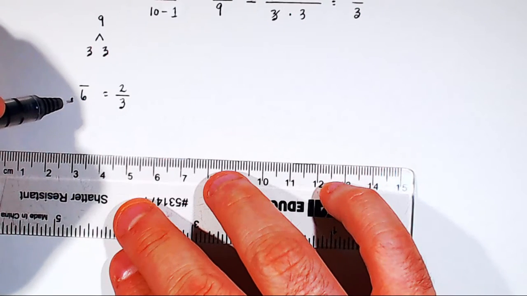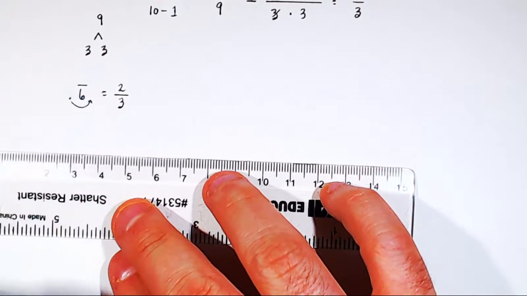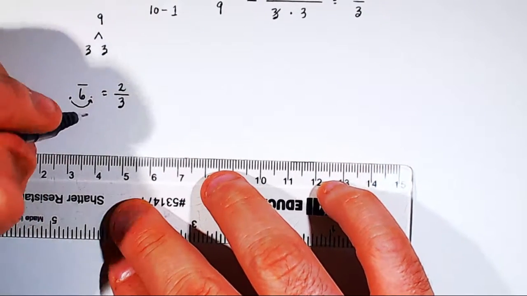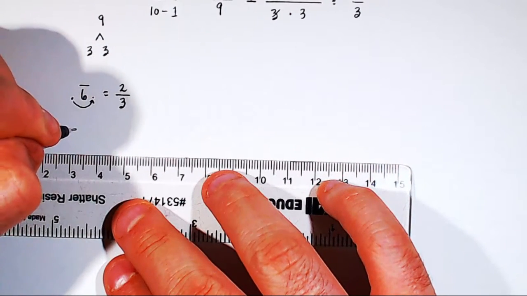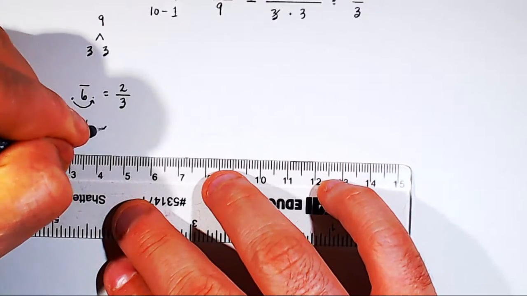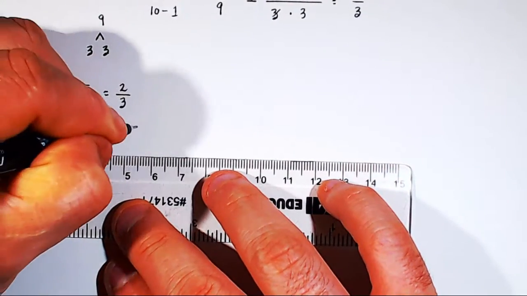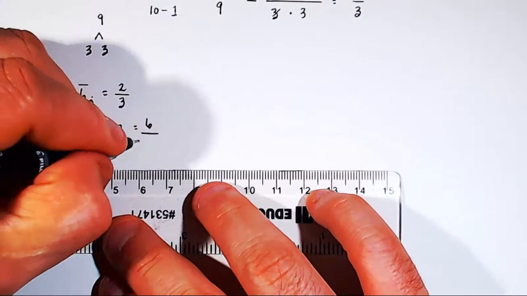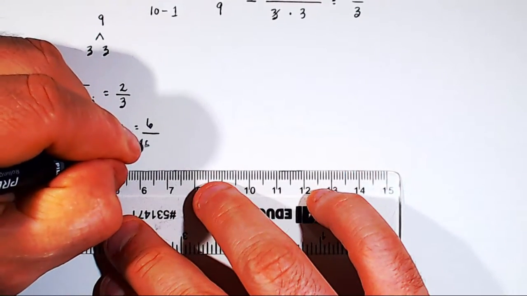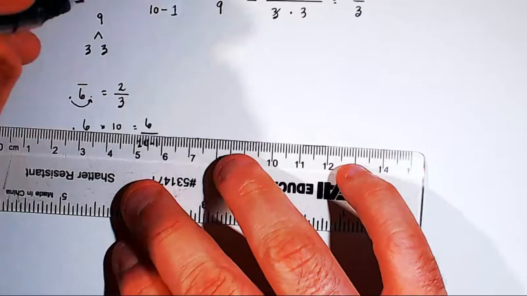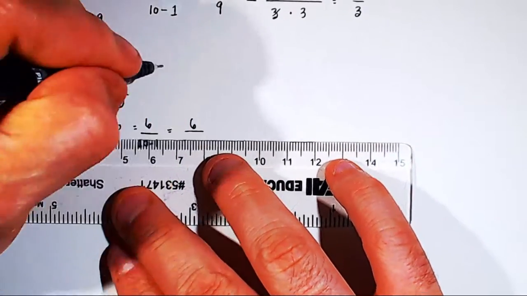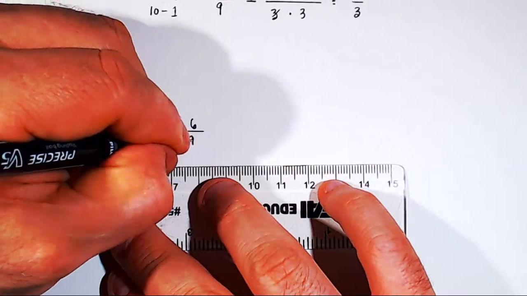I've got 0.6 and I want to know, what do I have to multiply 0.6 by to get 6? Well, I have to multiply it by 10, so 0.6 times 10 equals 6. So I'm going to divide 6 by 10 minus 1, which is 6 divided by 9.